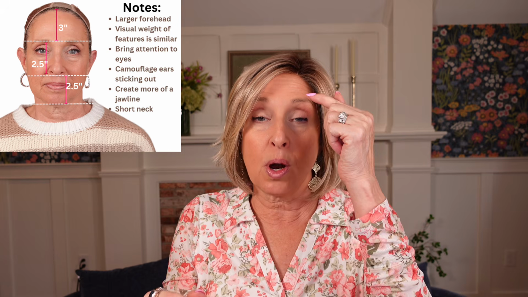So 1.5 inches down into that middle portion is where that bang is going to fall. So having these measurements can be a great tool to help you not only find wigs that fit you better, but choose styles that really accentuate the features you're looking to accentuate and balance out your face any way you want to. Wigs are a great way to transform your look.